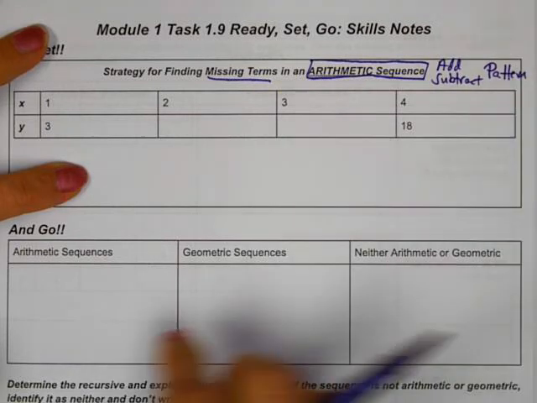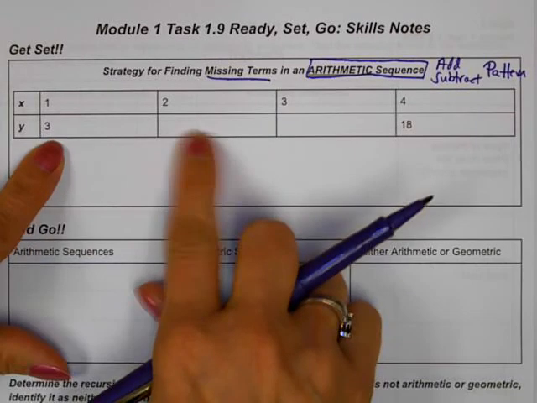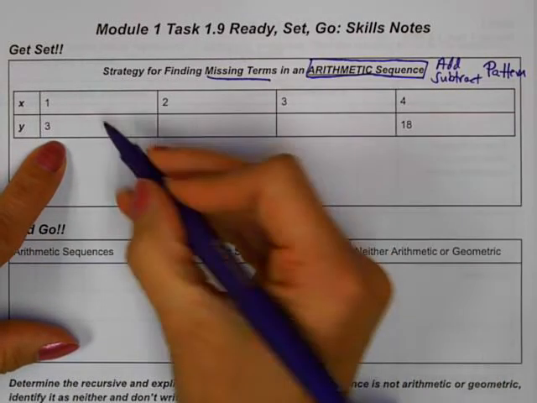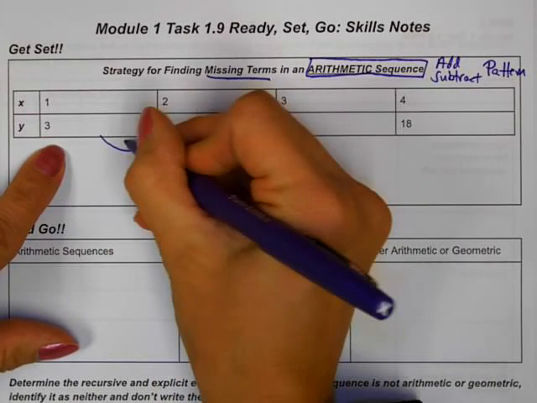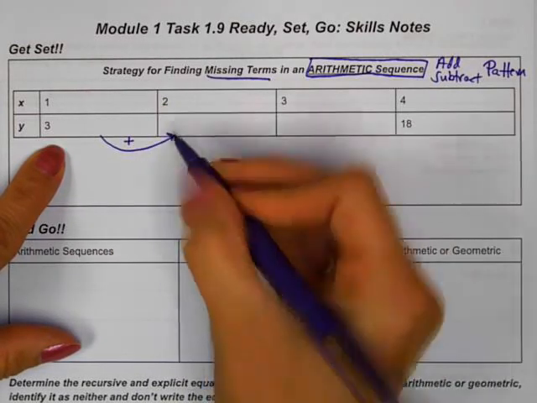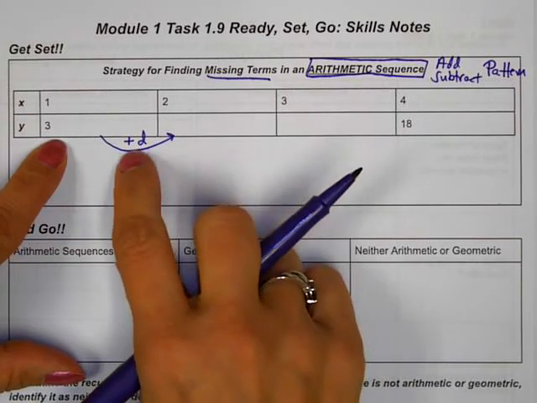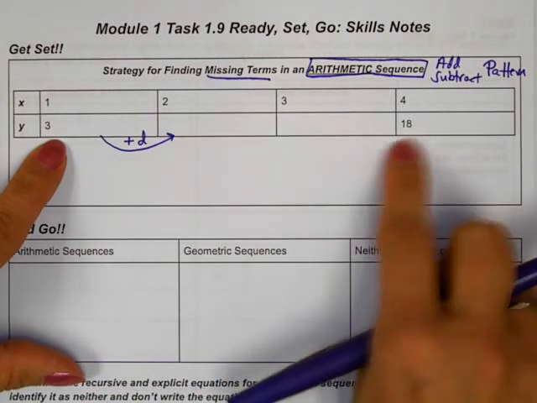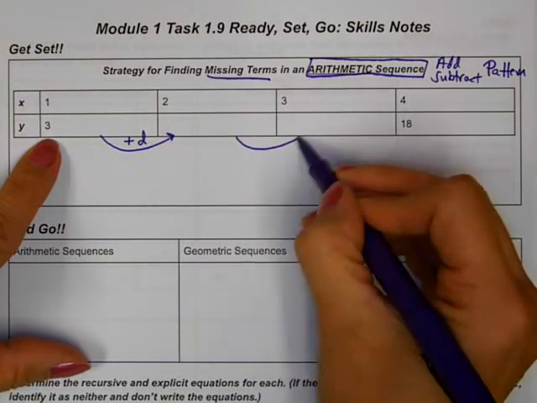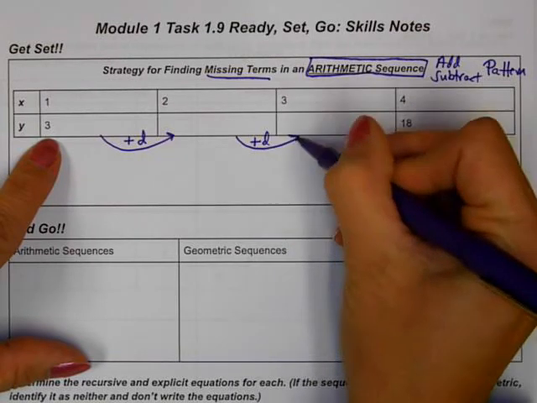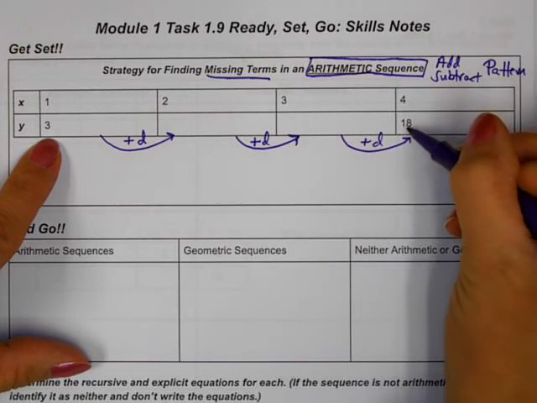So let's go ahead and look at the first term, which is a 3. And then the next term is missing. But I know that for an adding pattern, to get from one term to the next, you would add or subtract a D. I'm going to call D for common difference. How do I know if it's add or subtract? Well, I notice that the fourth term is bigger. So this definitely has to be an adding pattern, plus D. And then if I add D one more time, I'm going to get to 18.